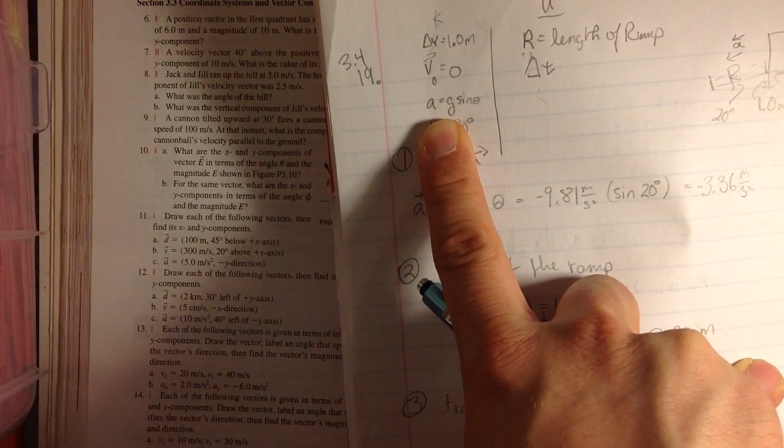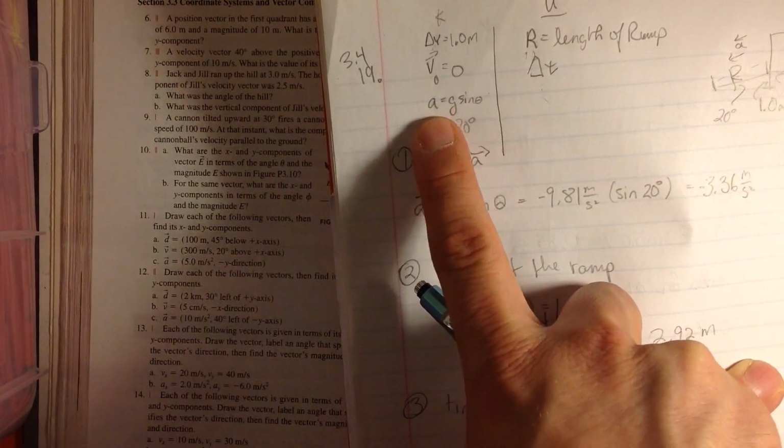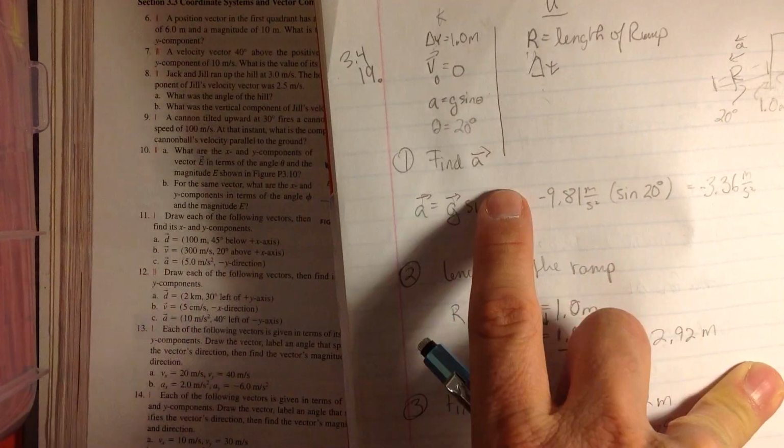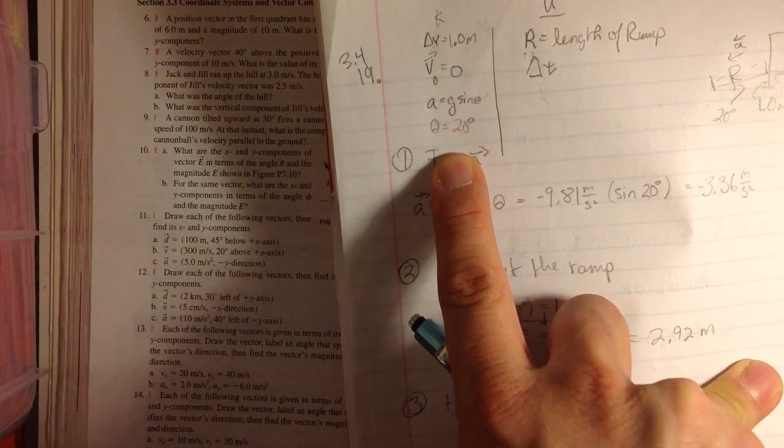And then we have this component of acceleration we're probably going to need, and we have everything there for it, so we put this equation in there just to earmark that that's going to be a step. We also know that the angle is 20 degrees off the ground.